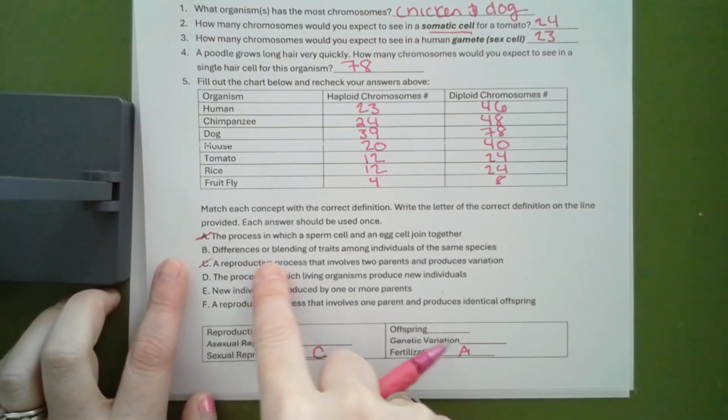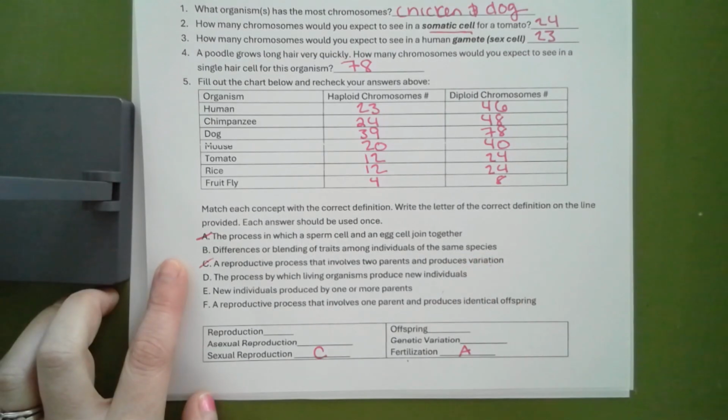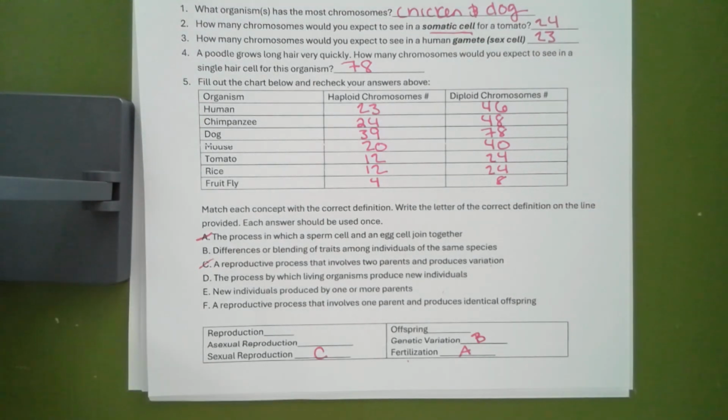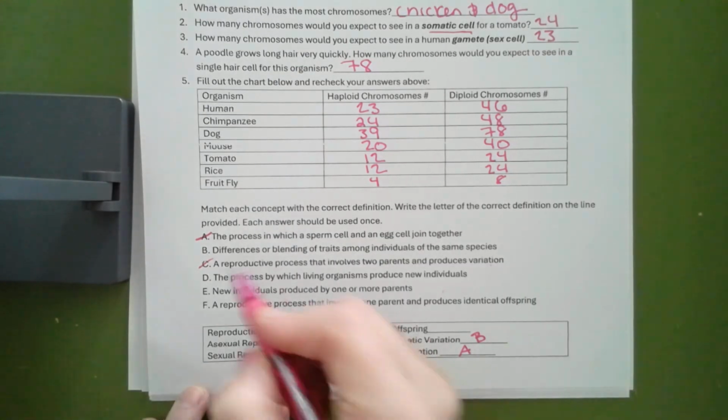All right, B, differences or blending of traits among individuals of the same species. Genetic variation. Look at all of us in this room. We all have 2 eyes, 10 fingers, hopefully 10 toes, right? We got hair on our heads, eyebrows, most of us, right? Most of us. That was a joke. We all have the same general traits, right? They're just a little different from each other, correct? That's genetic variation. All right, we've used B.